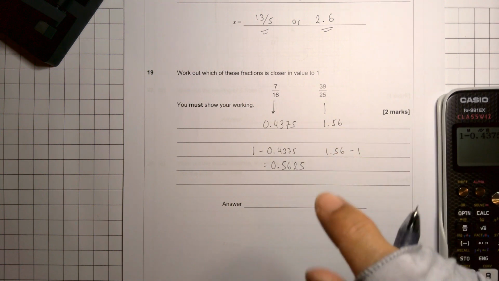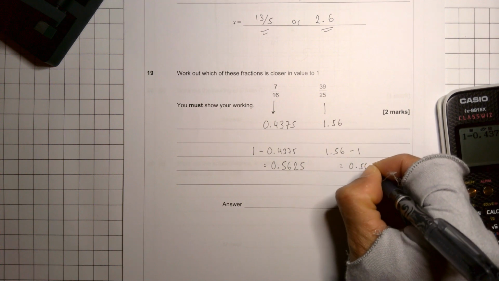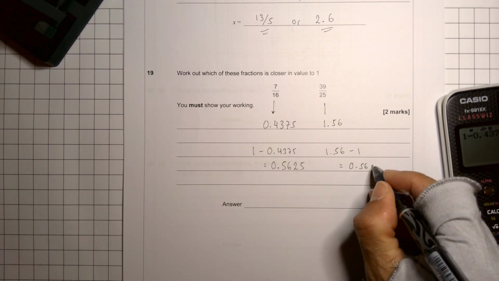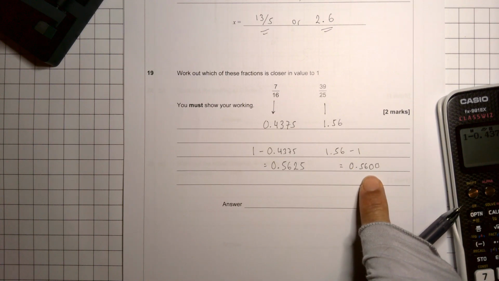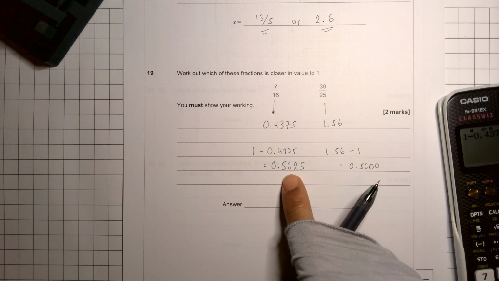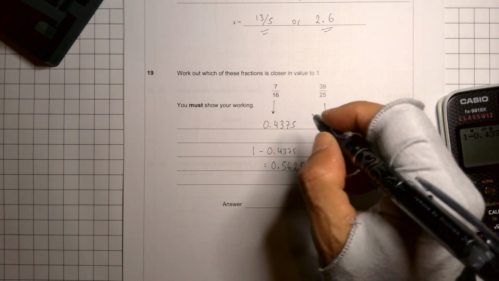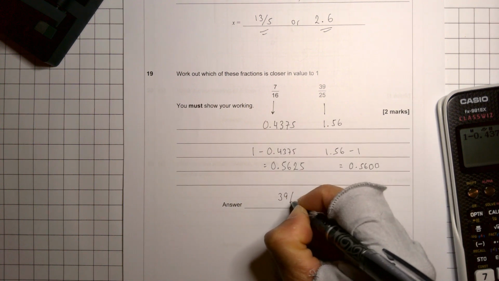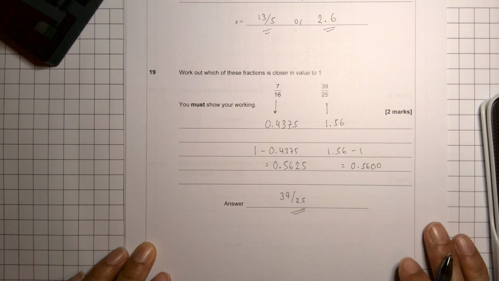If you do that 1.56 take away 1, it's going to be 0.56. For comparative purposes, I'm going to have it with 4 decimal places here, 4 decimal places there, and then I can compare. It says which is closest. Well, clearly this is a bigger number, so that's farther away. This one is a smaller number, so it's closer. So the one that's closer is 39 out of 25. If it said which was further away, then it would have been the other one.